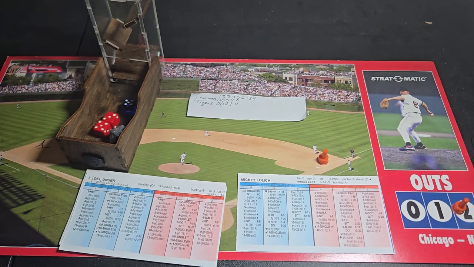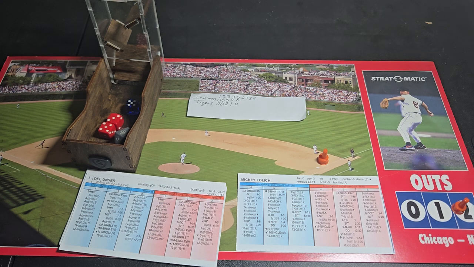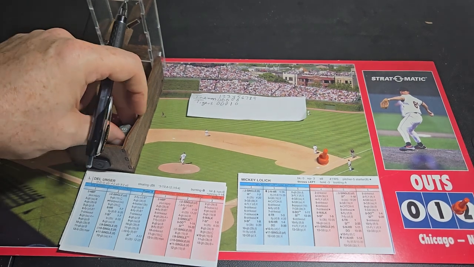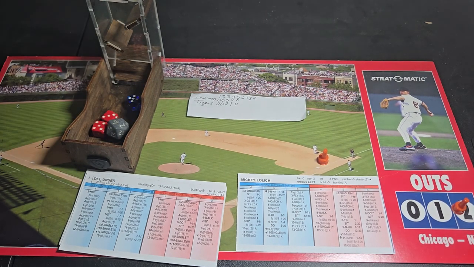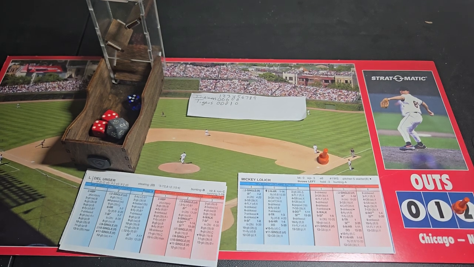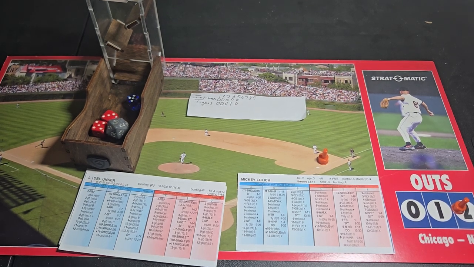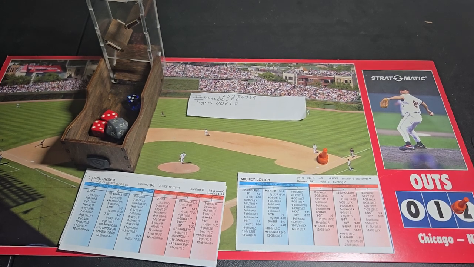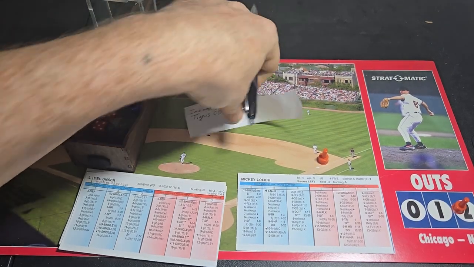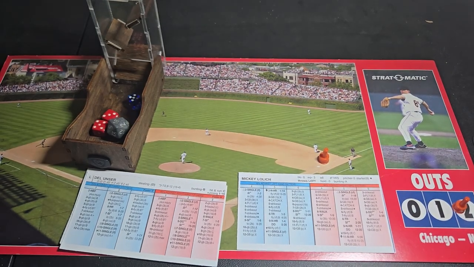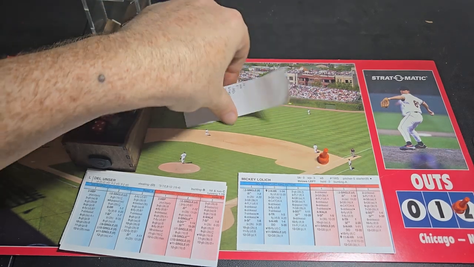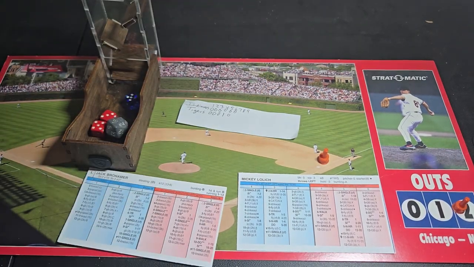Five and an 8 against the lefty. 1-3 on the triple chance. That's a no-go. It's an 18, and that's a fly ball to right field. And Northrup makes the catch to retire the side. Indians strand a runner on a walk, and we go to the bottom of the 6th.